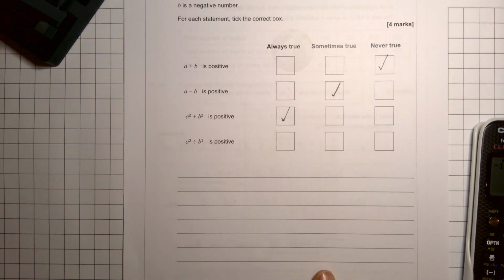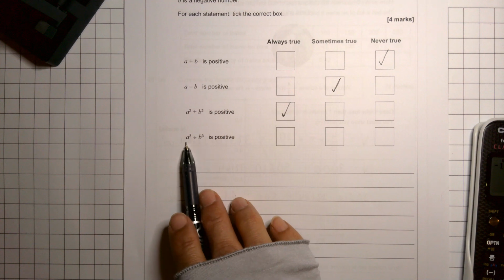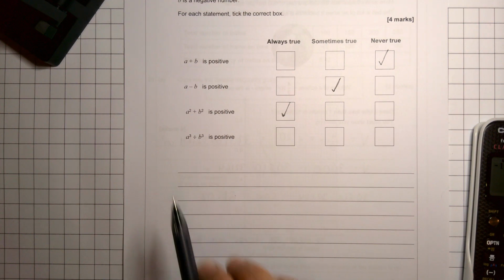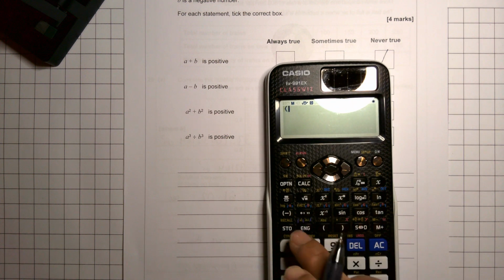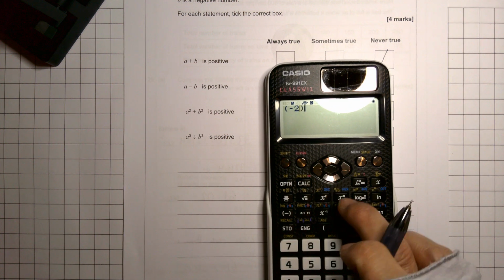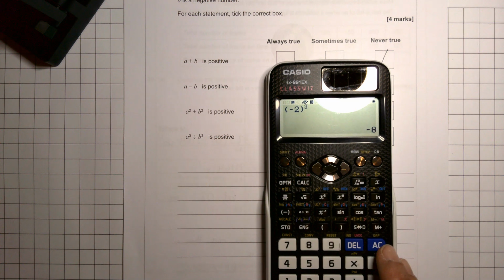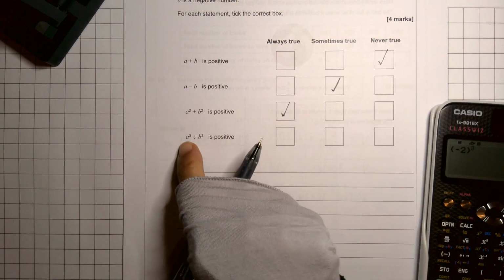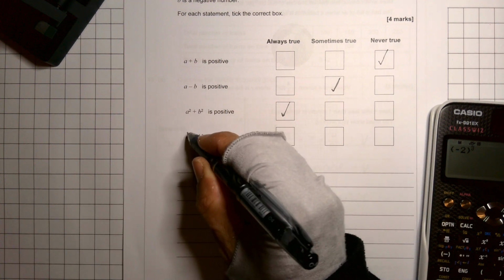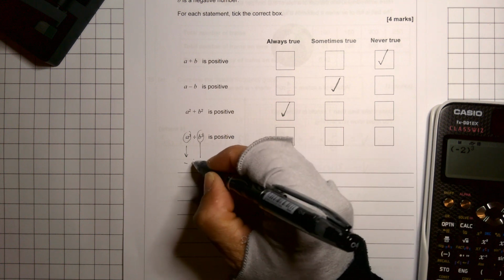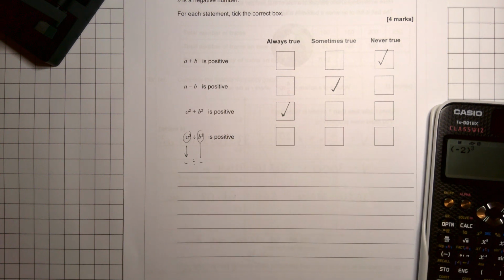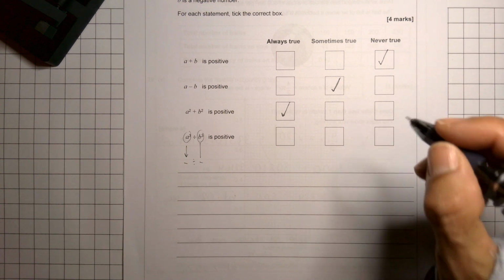And the last one is cubes, and for that one you kind of need to think a little bit what's happening when you cube a negative, so you might want to try it out. So bracket -2, close brackets, let's cube it, and the answer comes out to negative, because you do negative times negative times negative, which will give you a negative out. So in this case we end up with a cube giving a negative, and this cube giving a negative, and we're dividing them. So a negative number divided by a negative number actually gives you a positive, so it's always true.